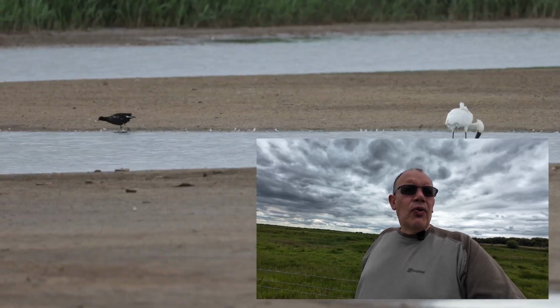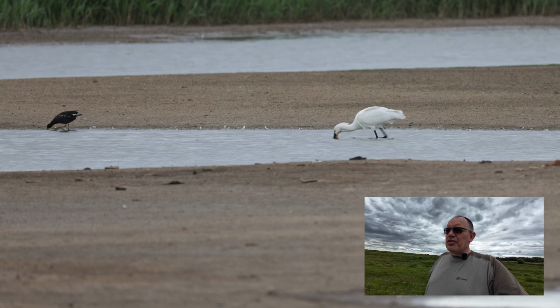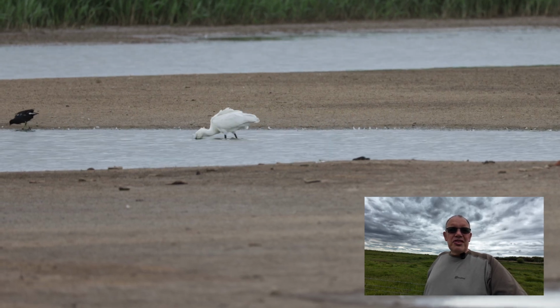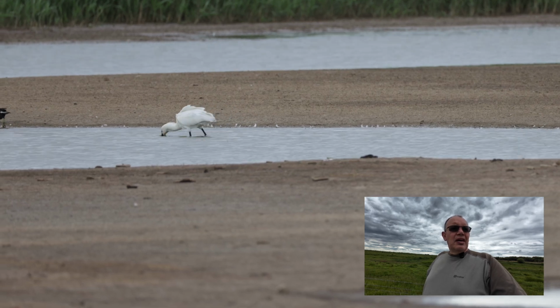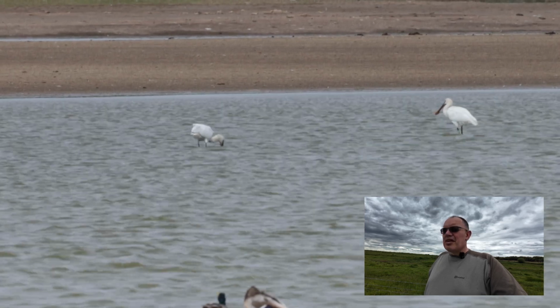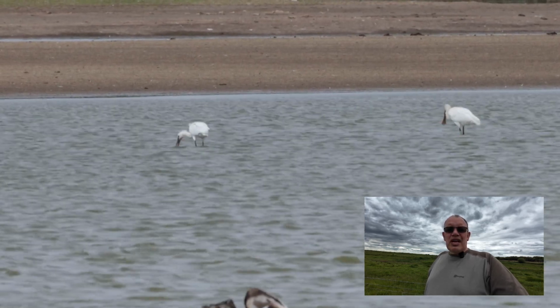Just as I came out of the cafe there were a couple of spoonbills feeding quite a long way out, but I set it up on the tripod, had the zoom at 800, so it's a little bit wobbly, but hopefully got some footage at 25 frames a second. So we'll see how we get on with that.